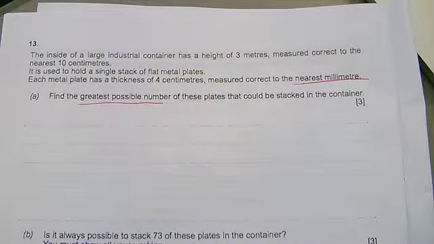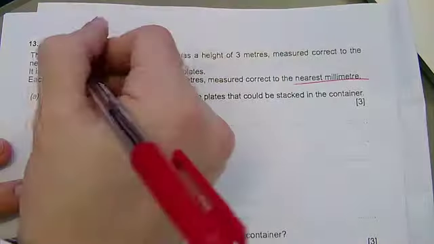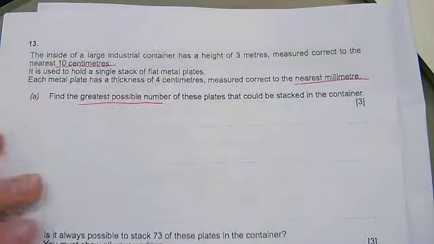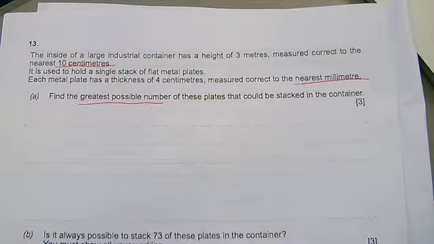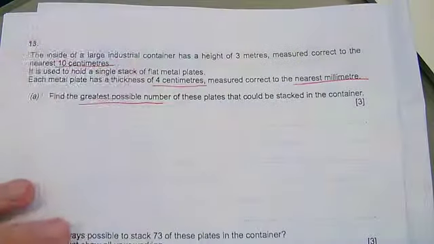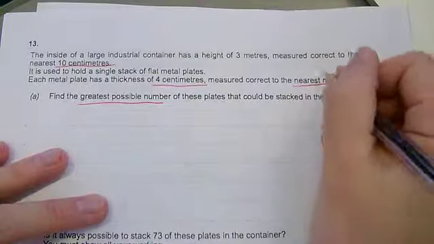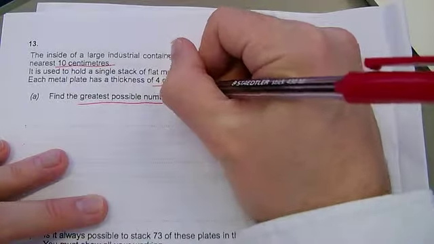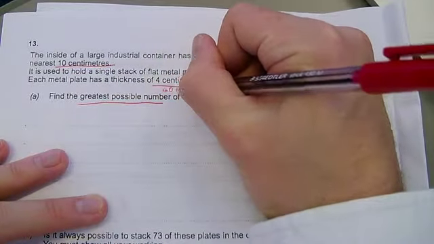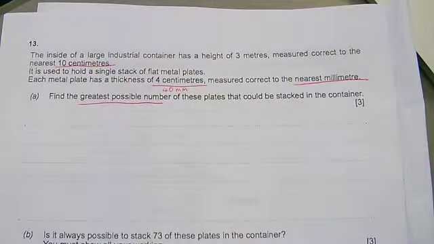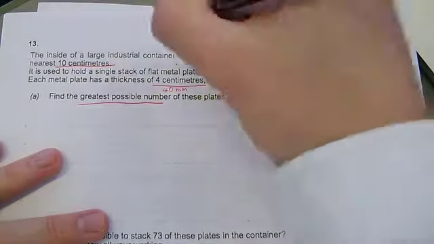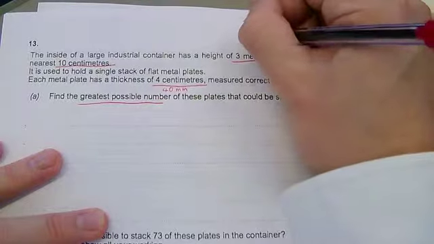They're saying height in meters measured to the nearest 10 centimeters. So we need to have them both in the same units of measure. 4 centimeters to the nearest millimeter. Okay, I'm going to change them to whatever that is. I want that in that measure as well. So I'm going to have that as 40 millimeters. And this 3 meters here, I'm going to have in centimeters.